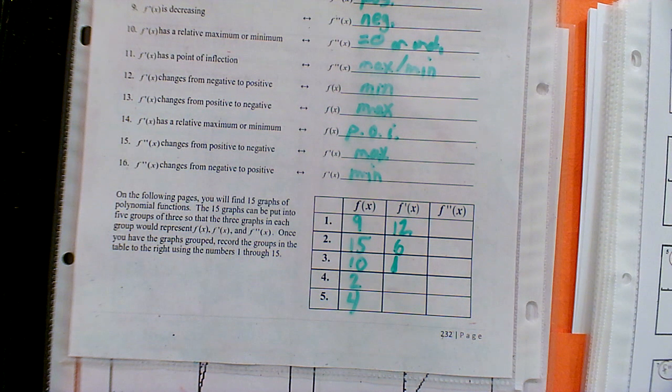So go ahead, use those for a little while, see if you can find some more. I agree with those.